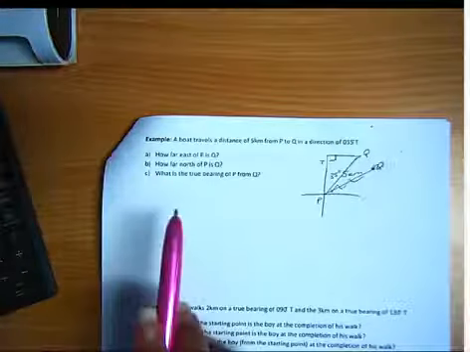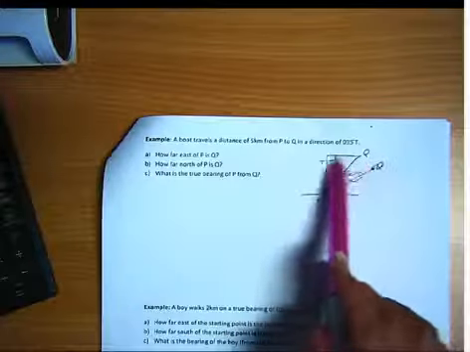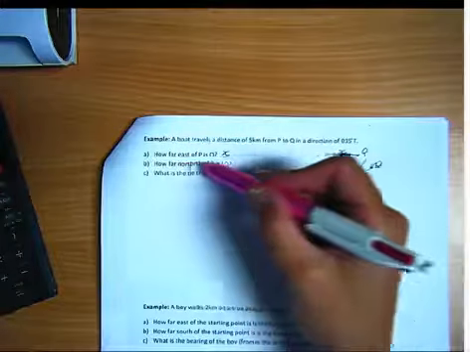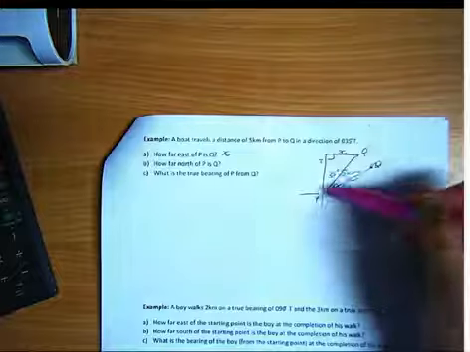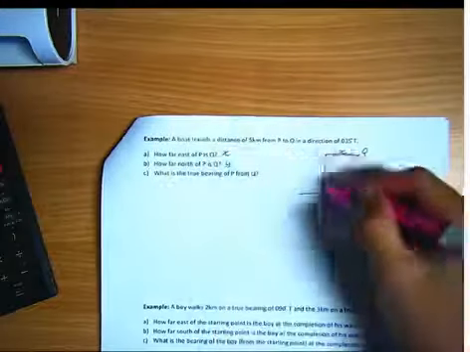Okay, how far east of P is Q? So this is the easterly direction. So that's actually asking me to find X. How far north is P of Q? So that's actually asking me to find the Y there.